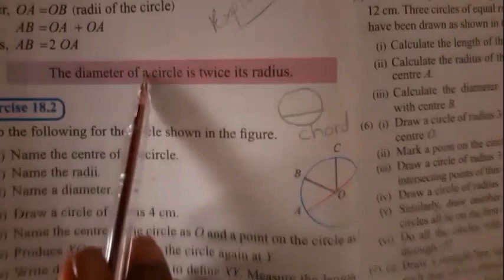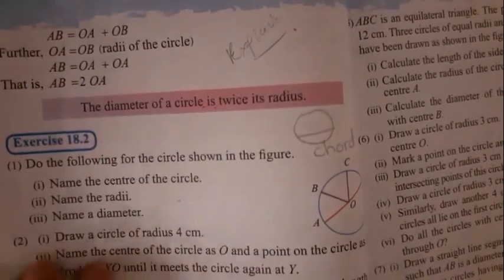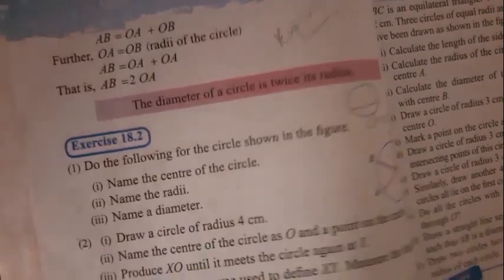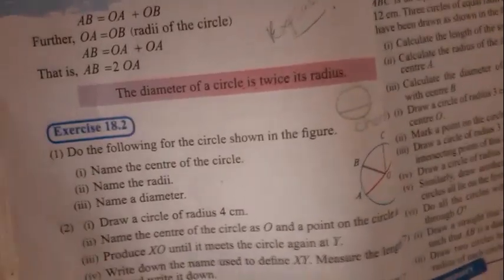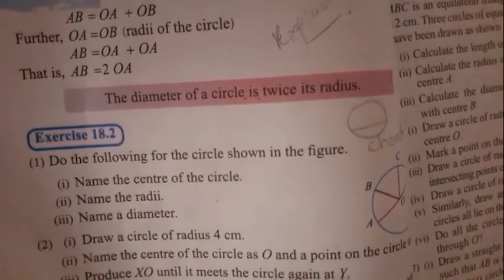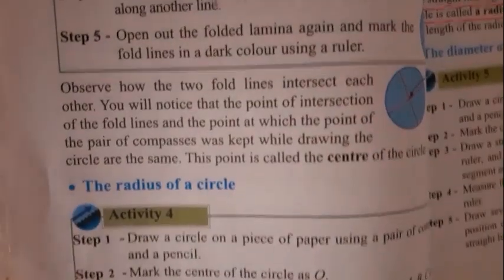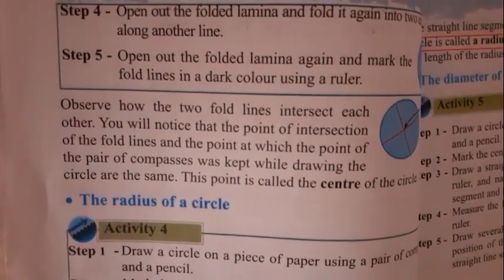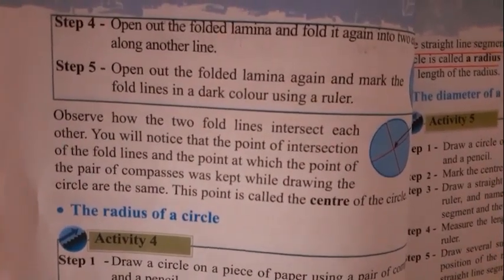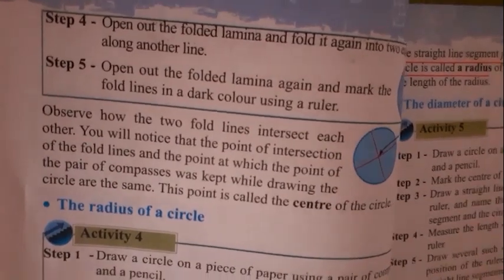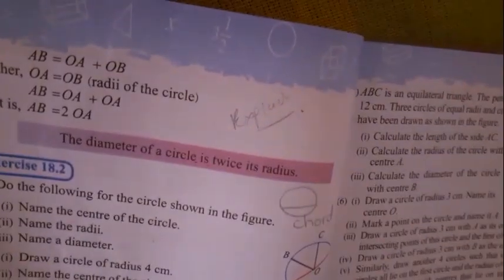Remember, the diameter of a circle is twice its radius. Twice, 2 times. 2 radii is equal to the diameter. Now here you get 1 from here to here, 1. Twice the radius equals the diameter.